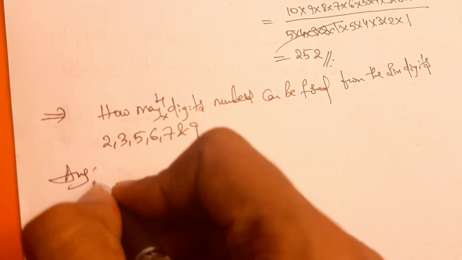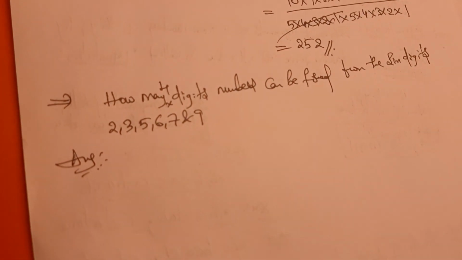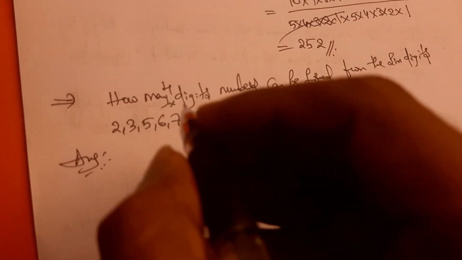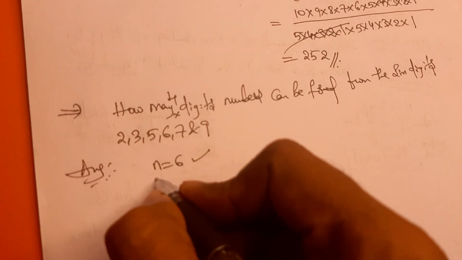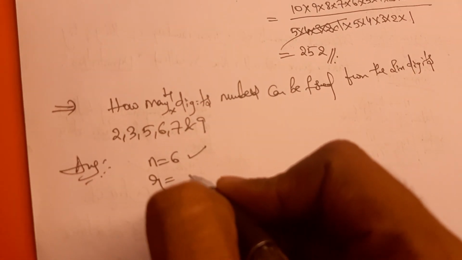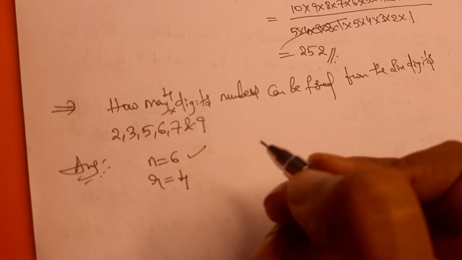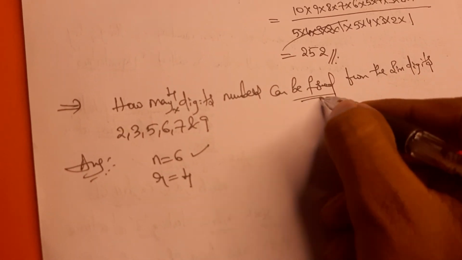So how many digits will be given? That will be 6 digits, right? That means n is 6 and r is how many digits? That will be 4. R is 4, formed from the 6 digits.